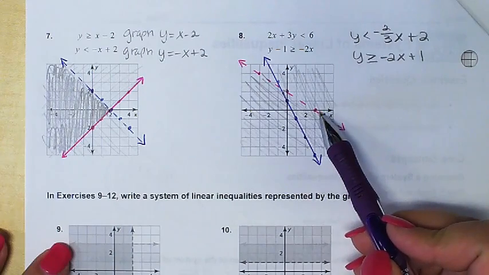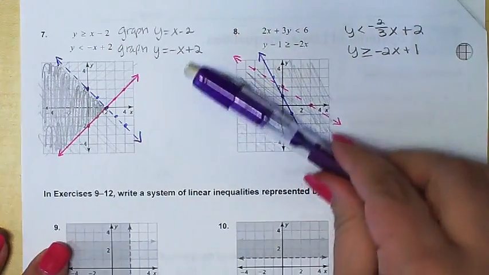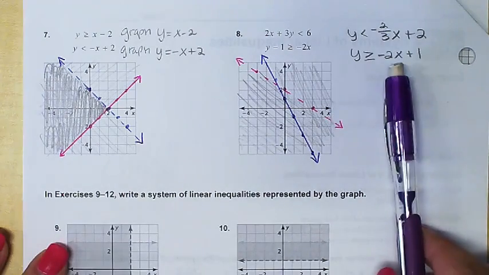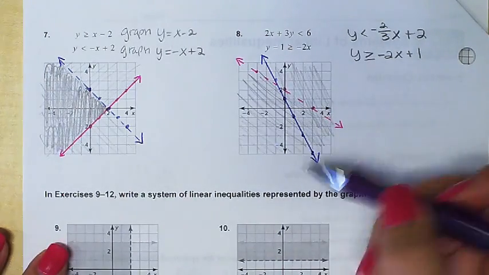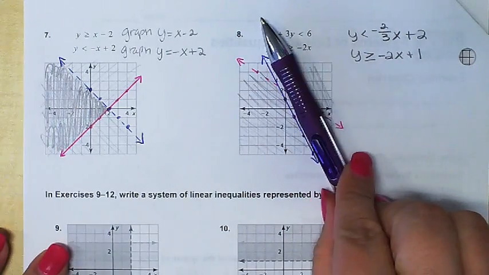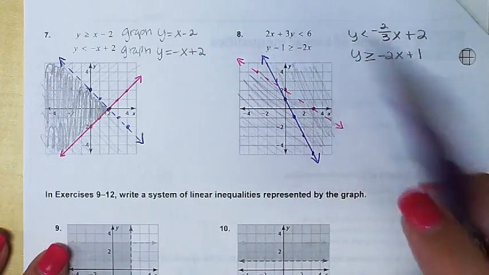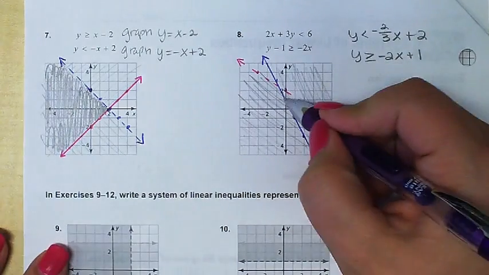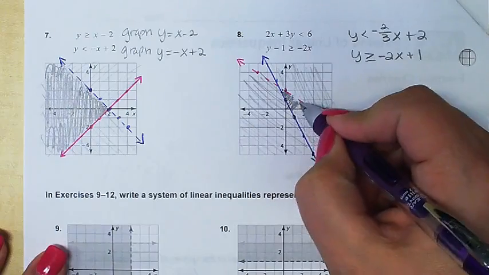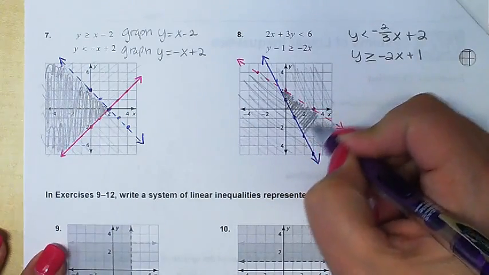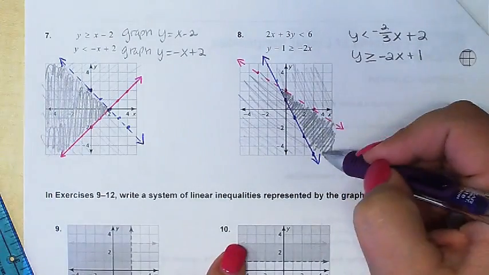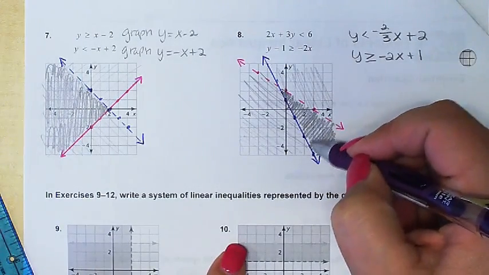So this is your top dashed line, and you wanted everything less than it, so there it goes down. And then for this one, there is the blue line. It's a solid line with a negative slope, and we wanted everything greater than or equal to it. And if I check it to finalize this, I realize that my solution, where these shading regions overlap, is this wedge to the bottom right.